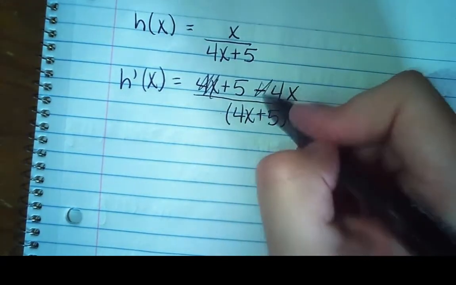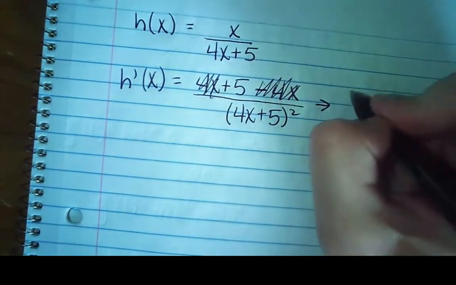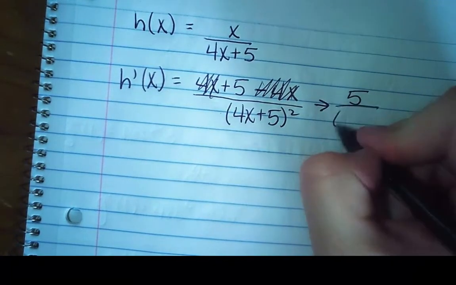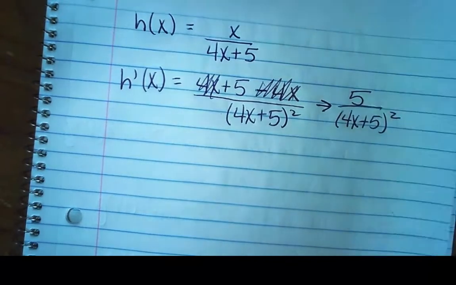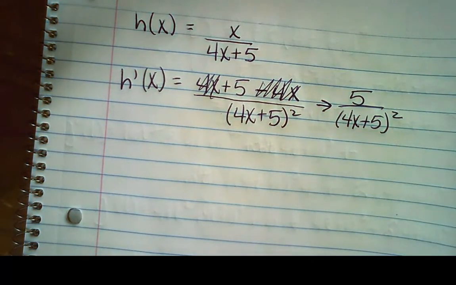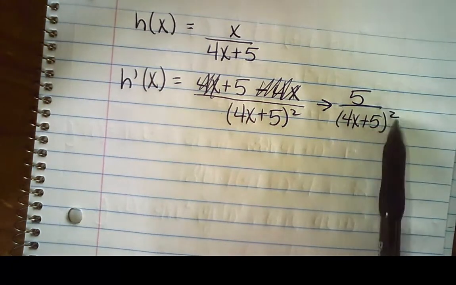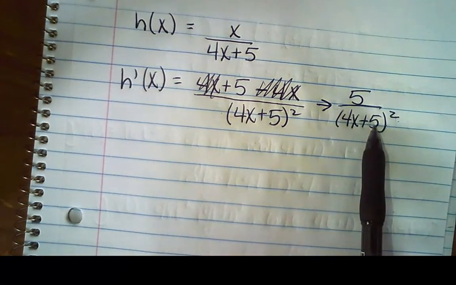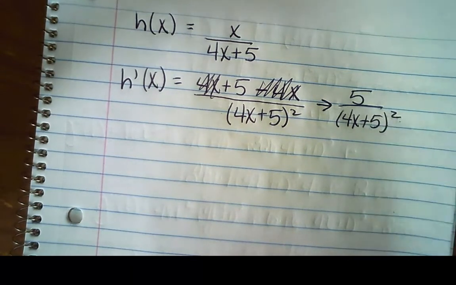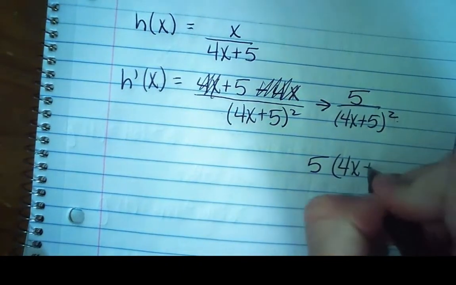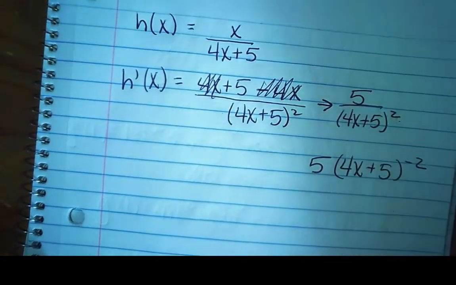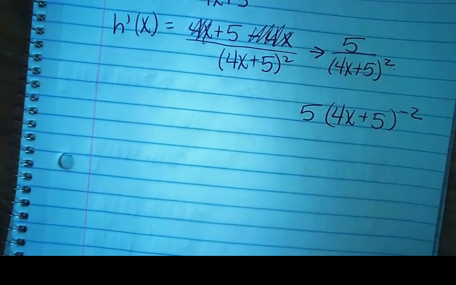So these two things fall off. My cleaned up first derivative is 5 over 4x plus 5 squared. Now, you can handle this two different ways. I can bring this denominator up top and use a negative exponent. So I could rewrite this as 5 times 4x plus 5 to the negative 2, and now I can just do another derivative.